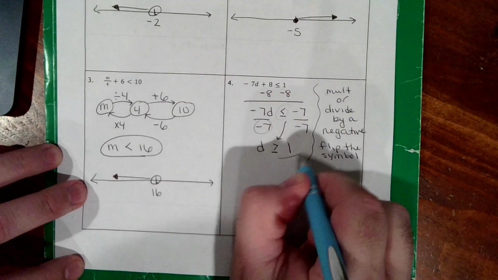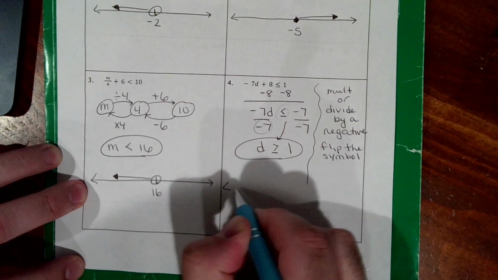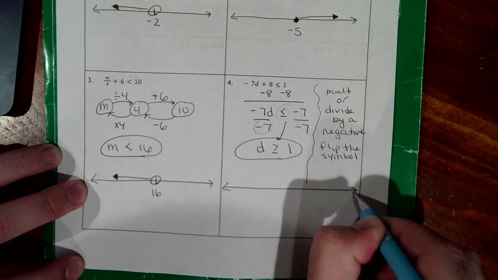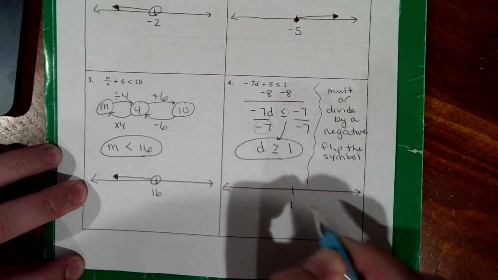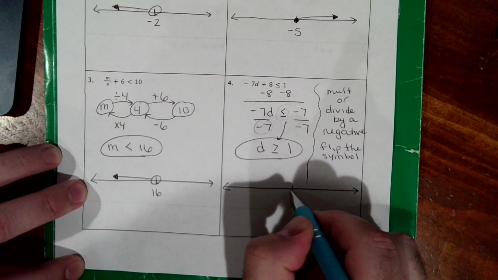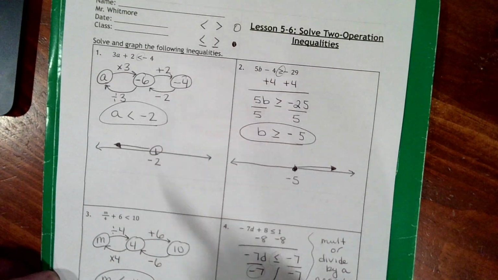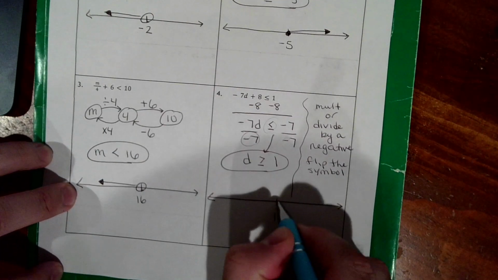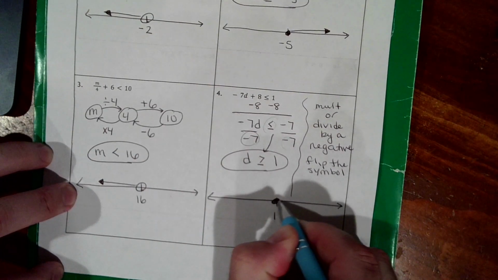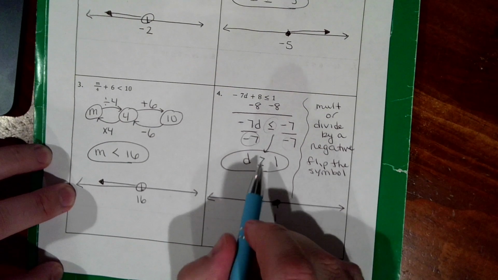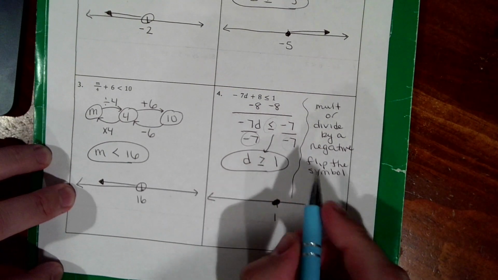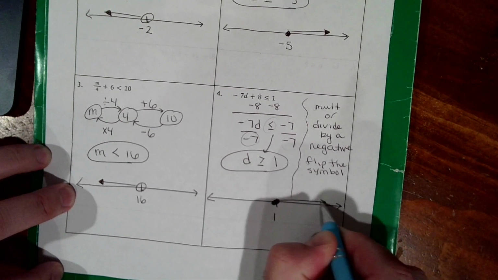Okay, so that's our solution. Go to the number line, put 1 in the middle. So again, this symbol here means we have to use a colored in dot or a closed dot. And it's everything that's greater than. So we're going to shade in everything that's the greater than.